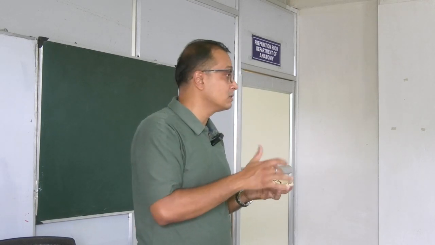Now, if you look at this particular bone on the superior aspect and the inferior aspect of this basal part, so this is about this condylar part.